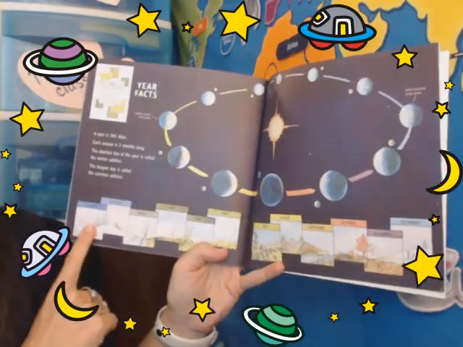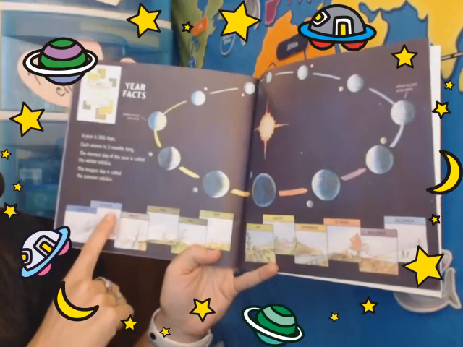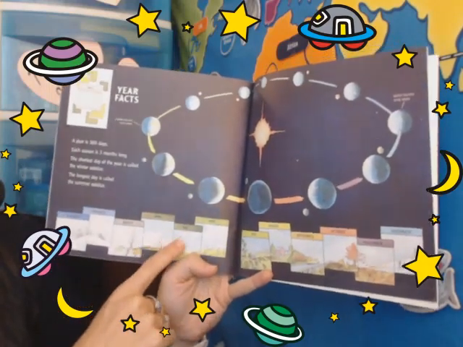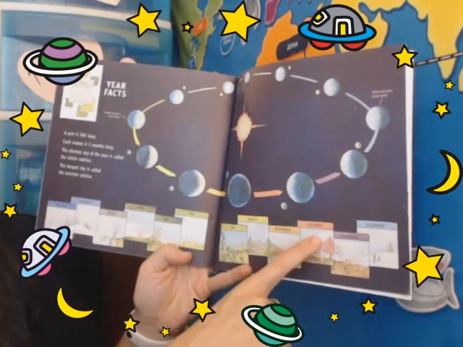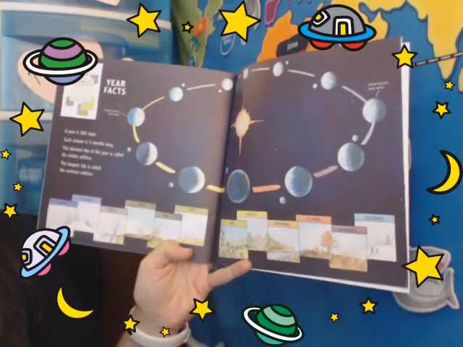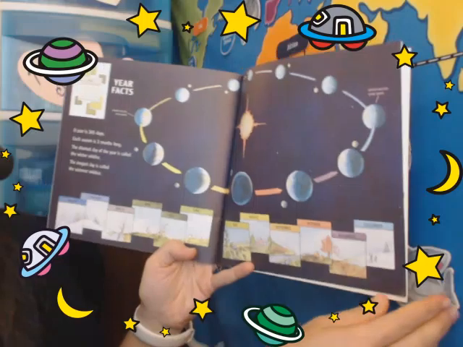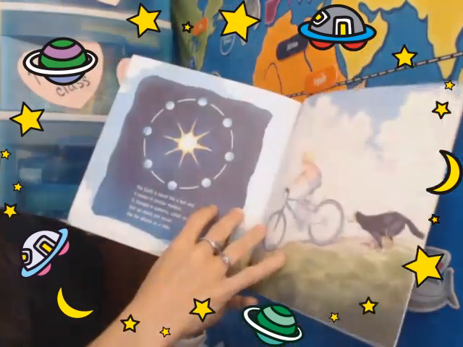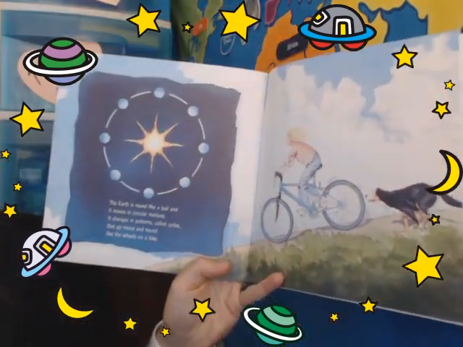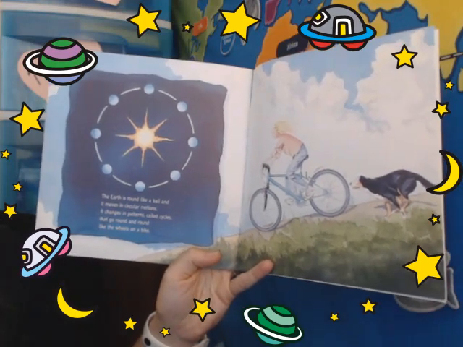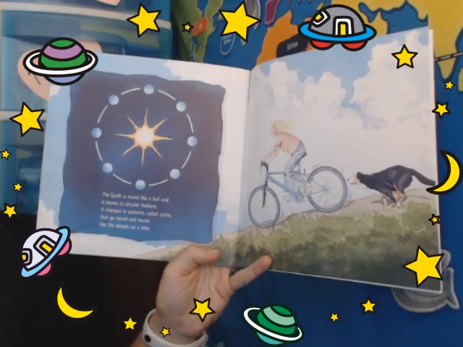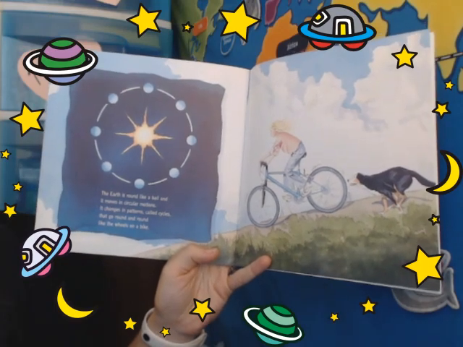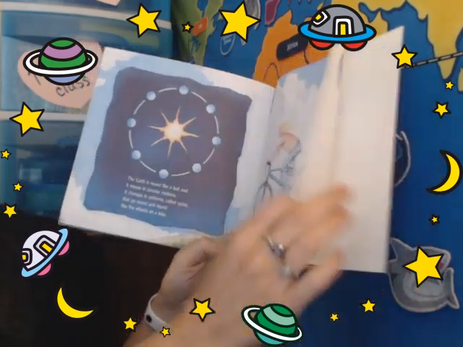And here are the months of the year: January, February, March, and April, May, June, July and August, September, October, November, December. There are 12 months in a year. The earth is round like a ball, and it moves in circular motions. It changes in patterns called cycles that go round and round like the wheels on a bike.